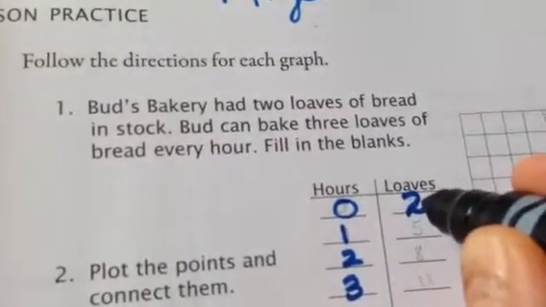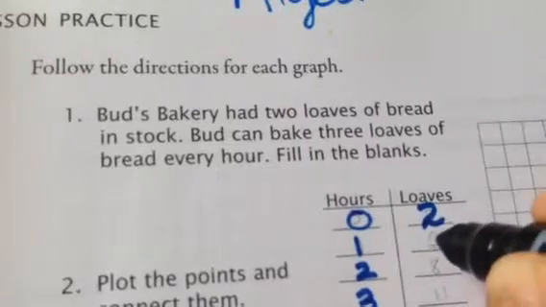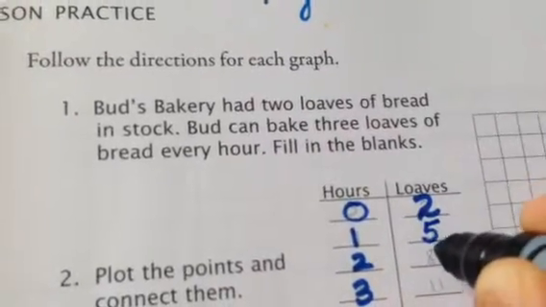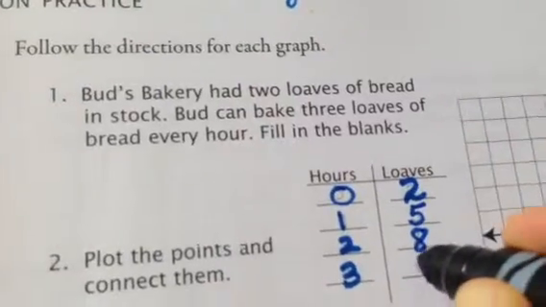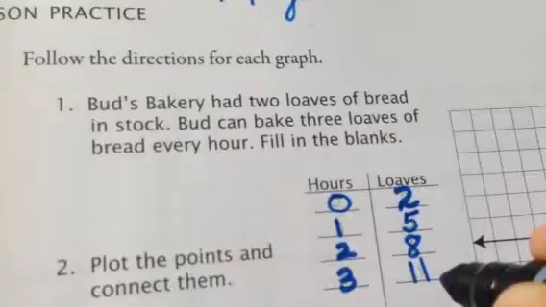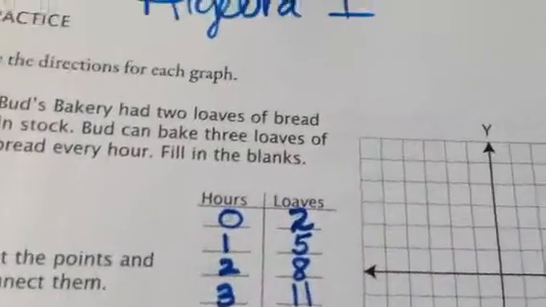So if he already had 2 and he can make 3 more, if you add 3, notice you're going to get 5. Then he makes 3 more, which is 8. Then he adds 3 more, which is 11. Notice this is going up by 3. Okay, it says plot the points and connect them.